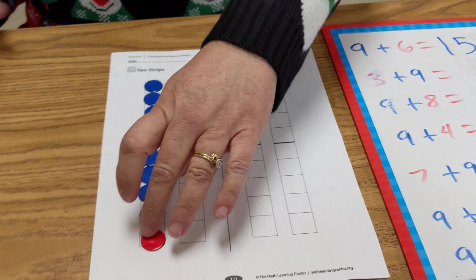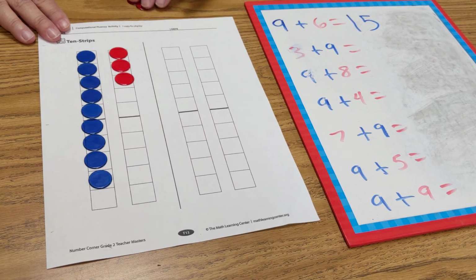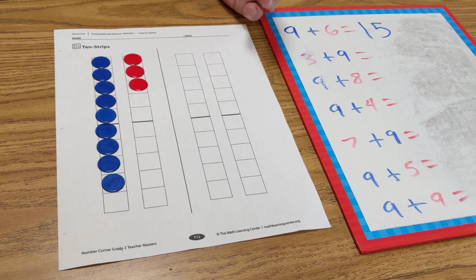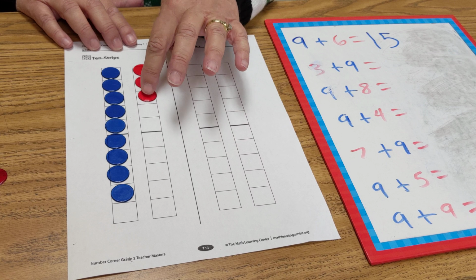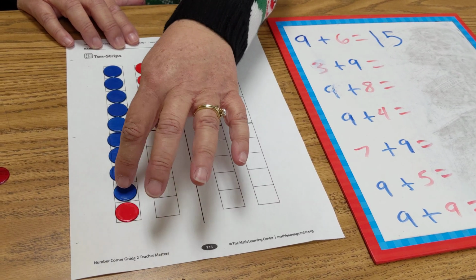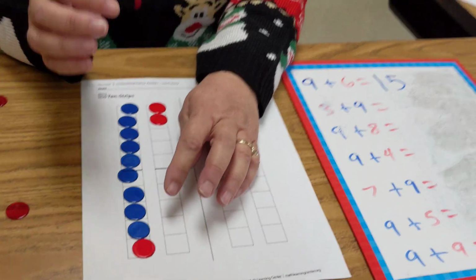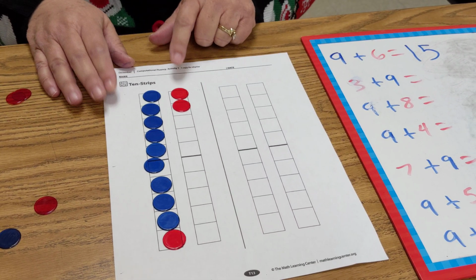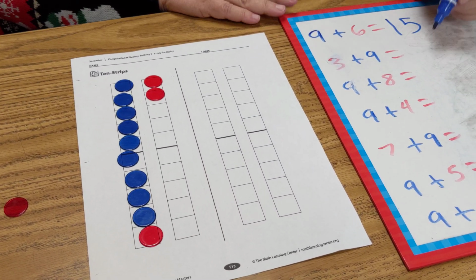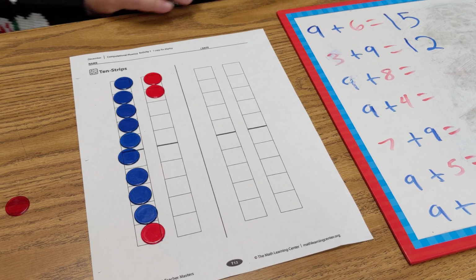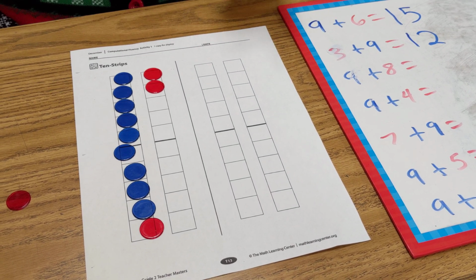Okay, let's try that again. 9 plus 3. That one's a little tricky, but if I borrow 1 from that 3 and give it to the 9, it really helps my mind and my eyes see 10 and 2. So 3 plus 9 is actually 12, and we can confirm it here.